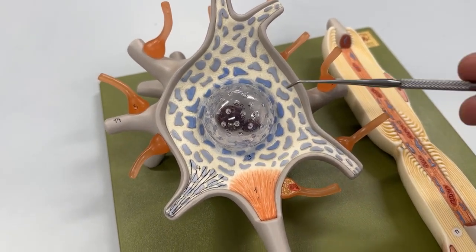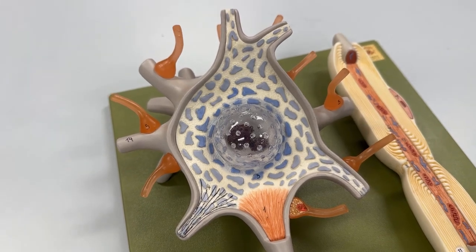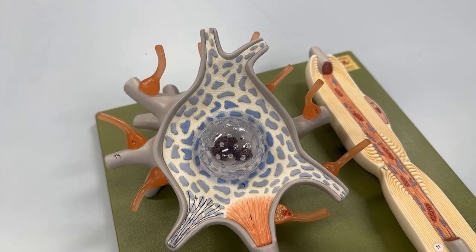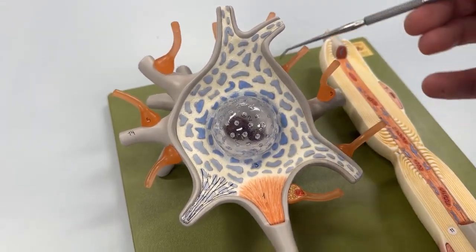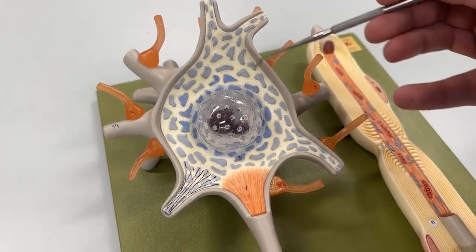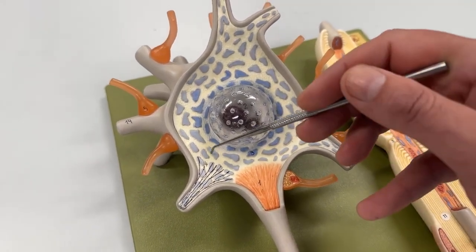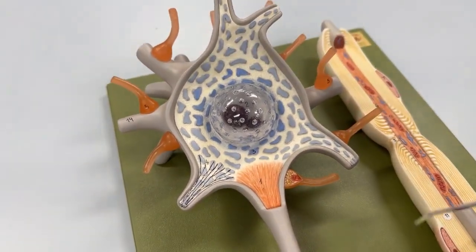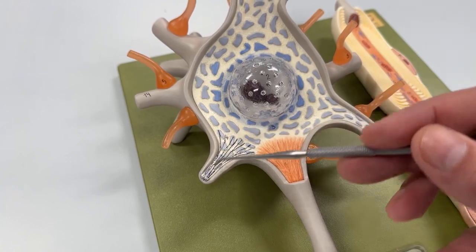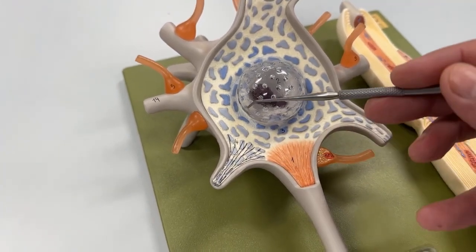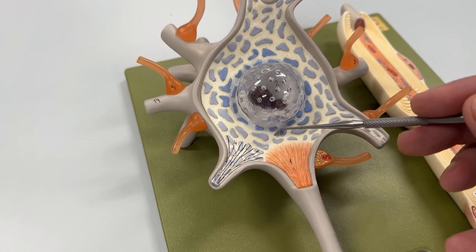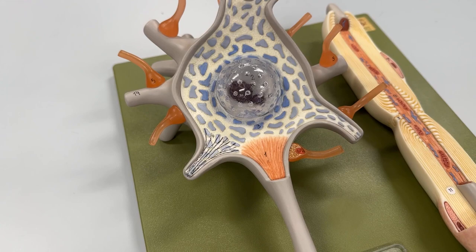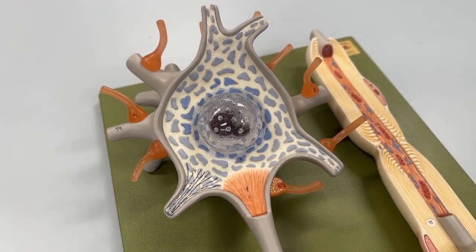So in the middle here, we have the nucleus. And inside of that is the nucleolus, and that's going to be where the DNA for the neuron will be found. This is the cytoplasm of the neuron, and these bluish staining structures are Nissl bodies. These dark lines are neurofilaments. They are going to be an internal skeleton within the cytoplasm.